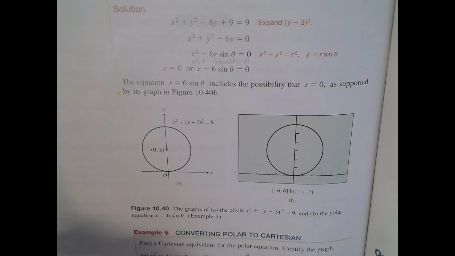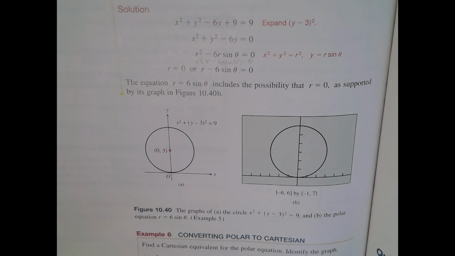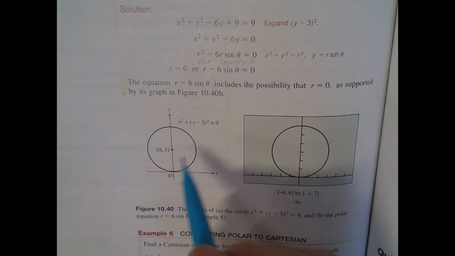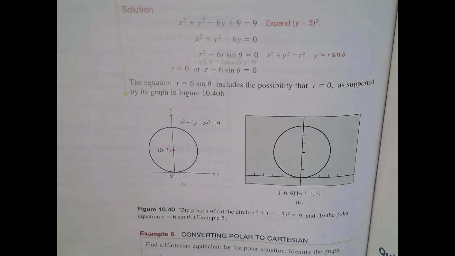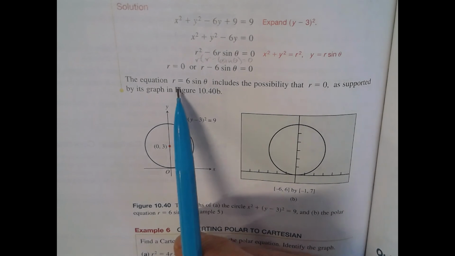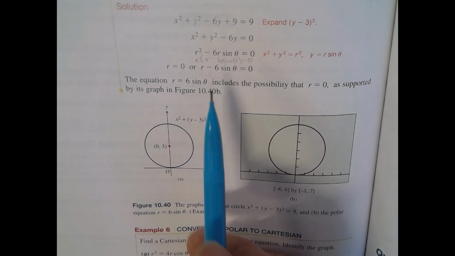What is r equals 0 if you can think about it? Yeah, it's just the pole. All points that have a radius of 0 is just a dot right there. r minus 6 sine theta equals 0, so it's r equals 6 sine theta.